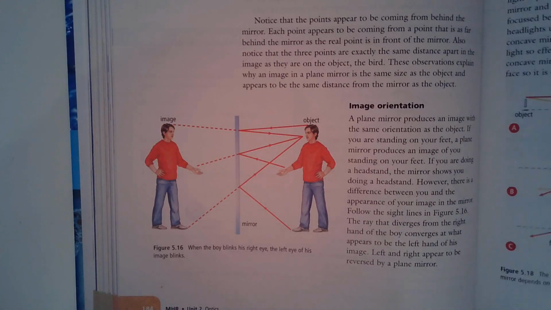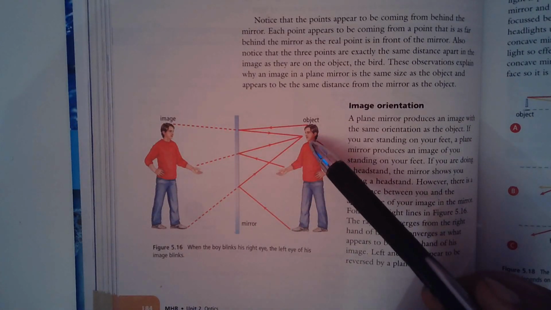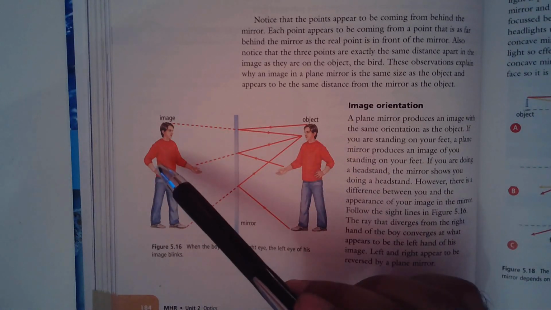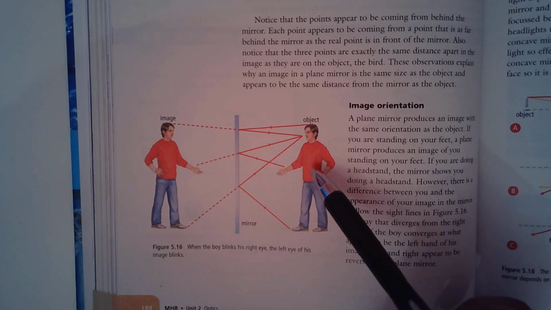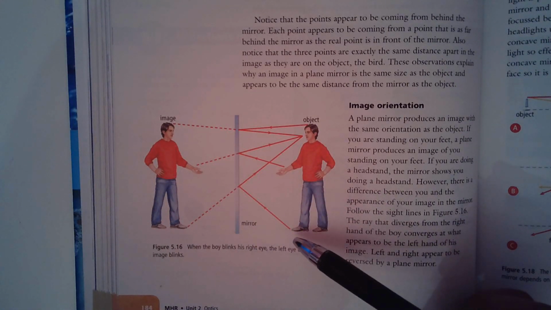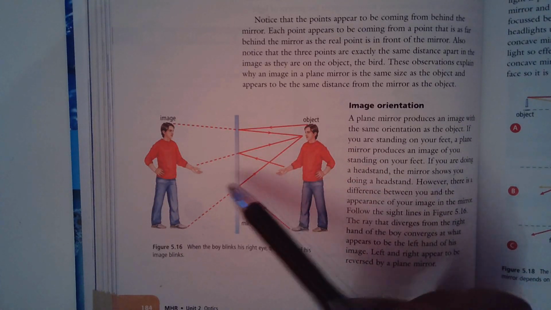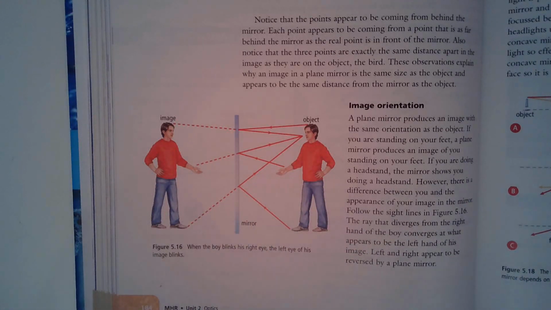So if you look at the previous page here, this is a good illustration. The object, so that's what's in front of the mirror that's being reflected, and the image, what you see when you look at the mirror, they're always the same size. Okay, and the distance of the object to the mirror is the same as the distance from the mirror to the image. Okay, so that distance is always the same. Again, there's not actually anything behind the mirror, so the term we use for that is we say it's virtual.